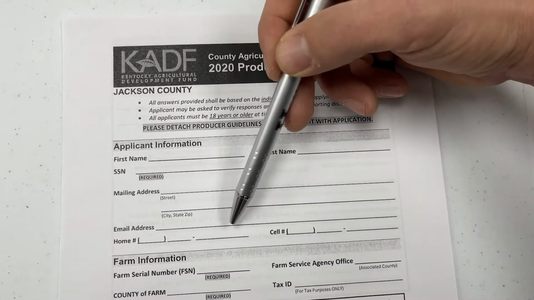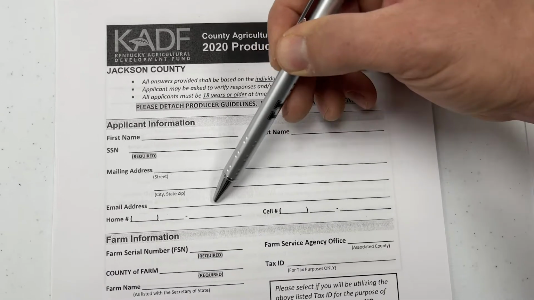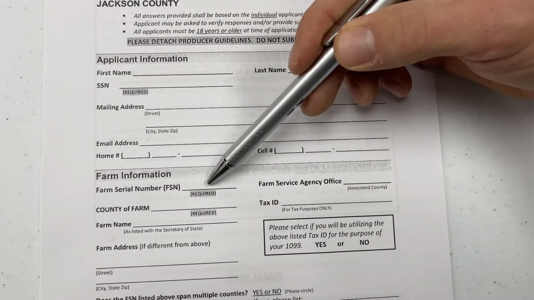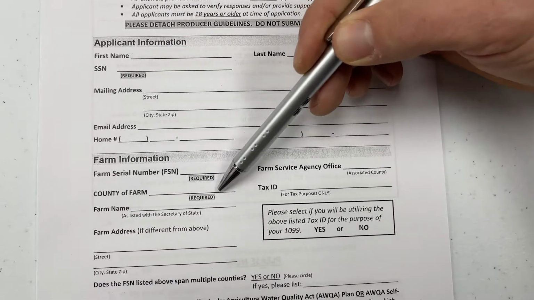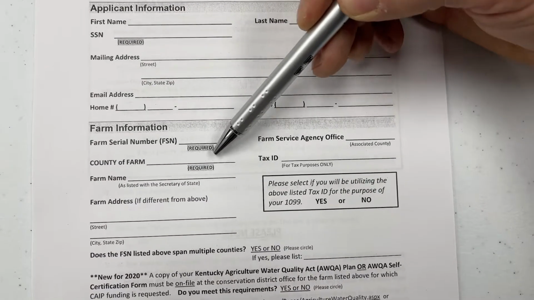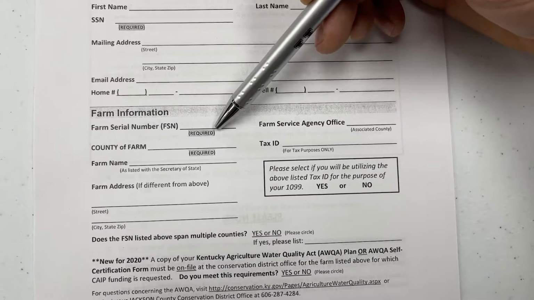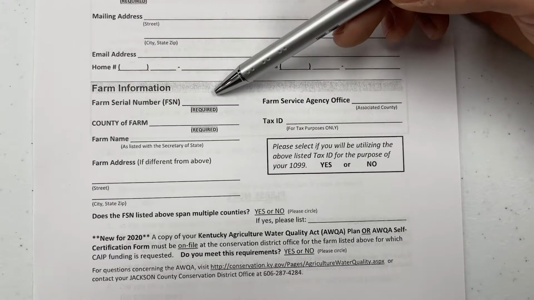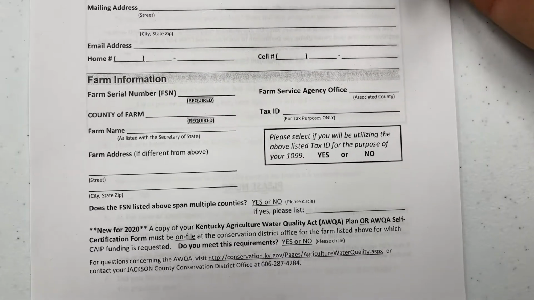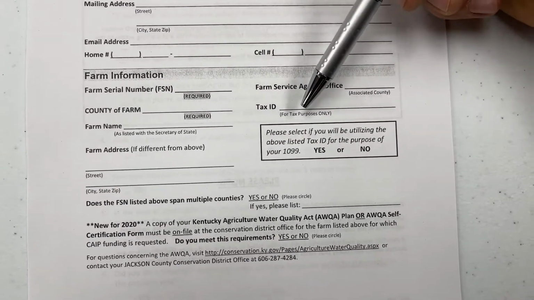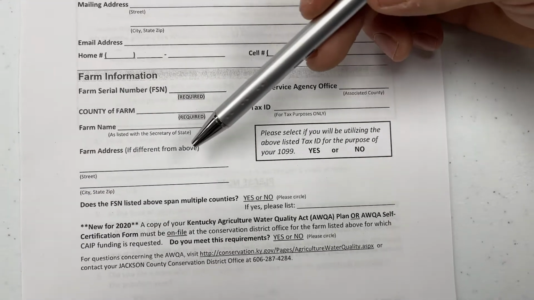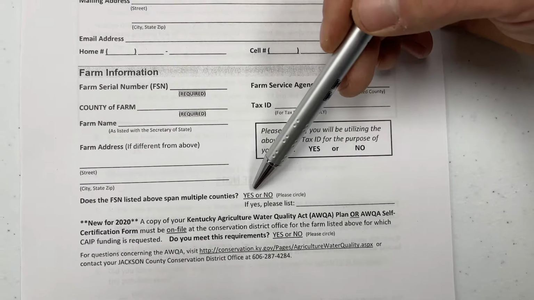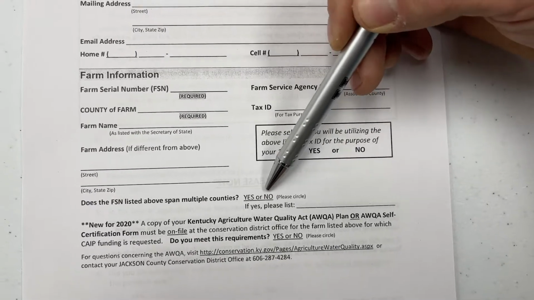You're gonna put your address, your email address if you have one, not required, your phone number, cell phone number if you have one. We also require a farm serial number and the county of the farm. These are two more blanks that, if not filled out, can get your application thrown out. So we want to make sure and put a farm serial number and the county of the farm. Okay, if you have a tax ID, you can put that there. Farm address if it's different than your home address, and whether your farm is in multiple counties or not.